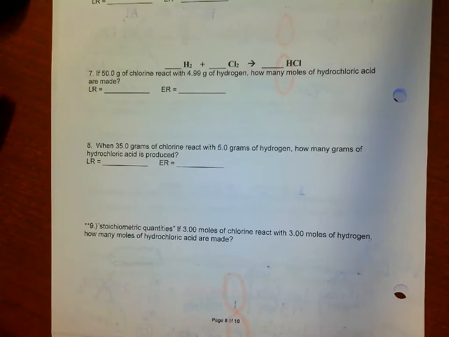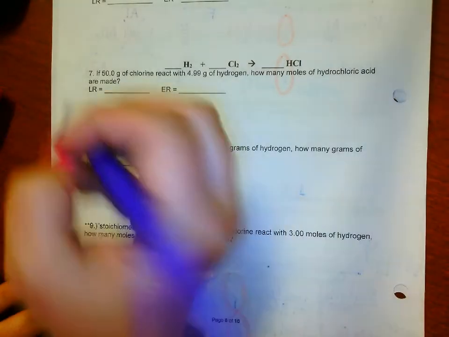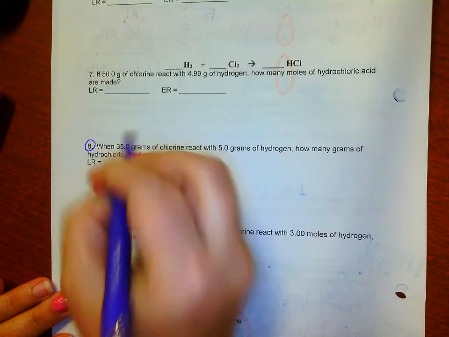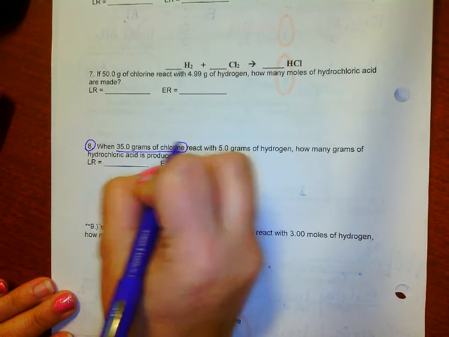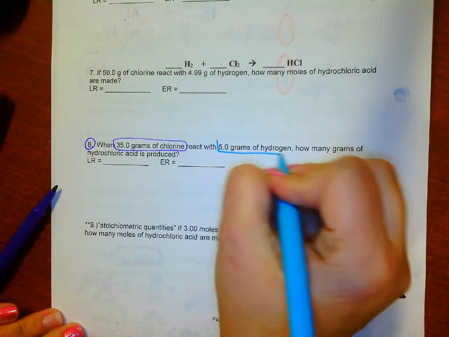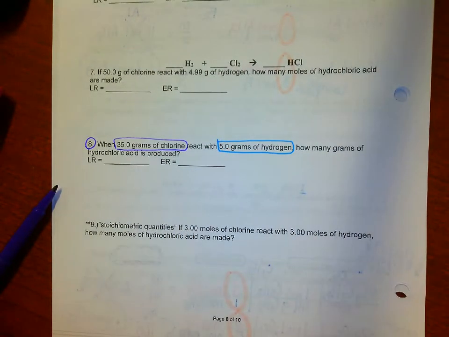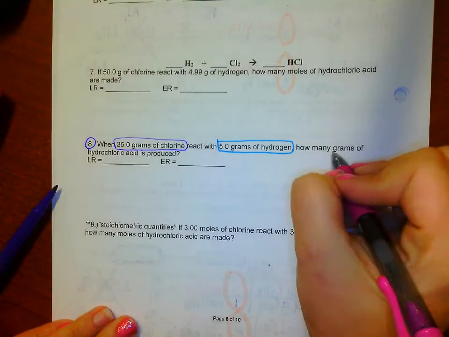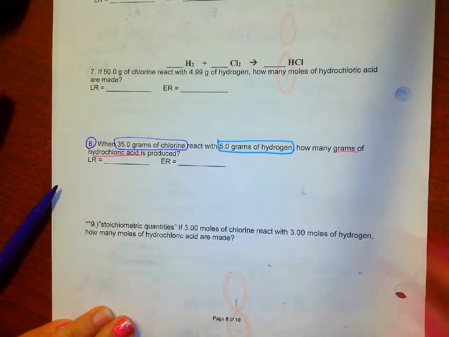I'm going to go ahead and do one more on the back side. I'm going to do number 8 if you're still in there. Number 8 is going to be the most massive problem we could give you. It's almost mean that we put this on your homework. Starting with 35 grams of chlorine and 5 grams of hydrogen, they don't want to just know how many moles, they want to know how many grams of hydrochloric acid is produced.